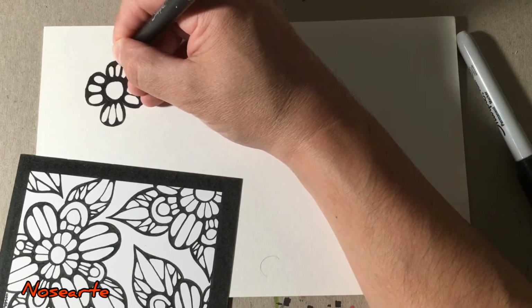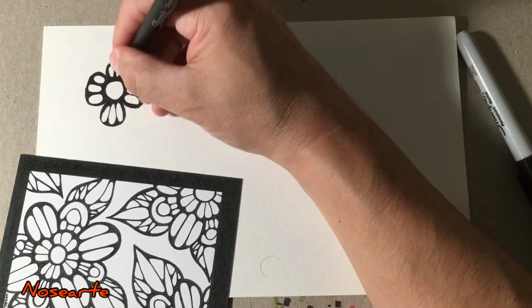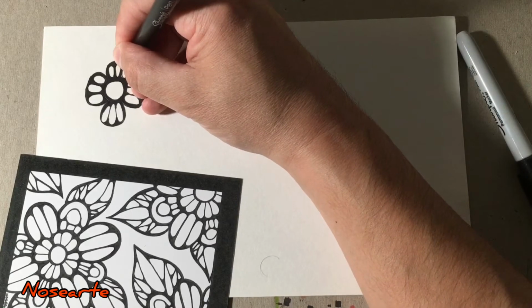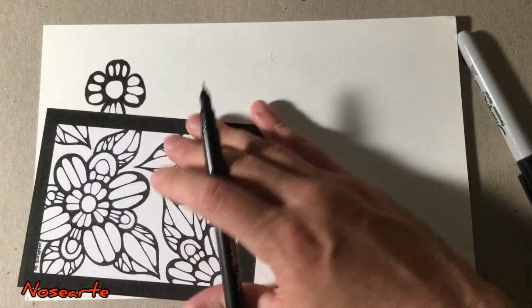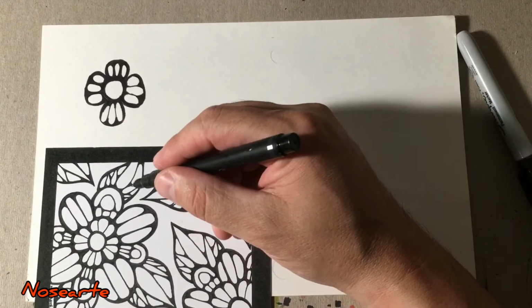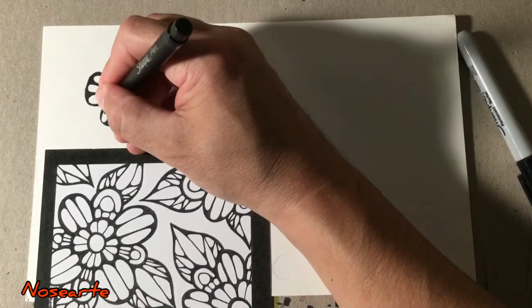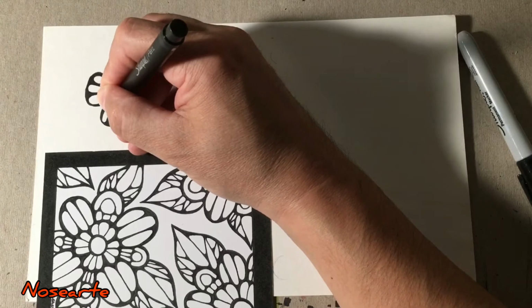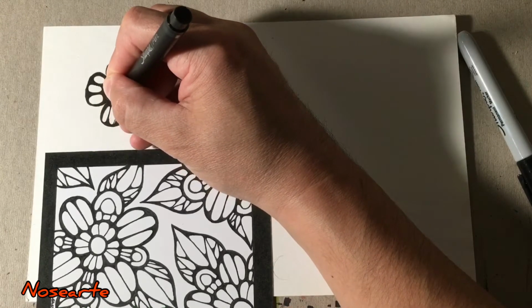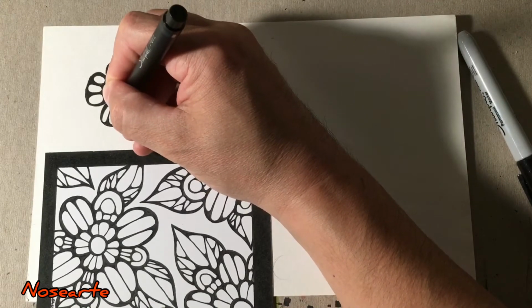Again, I'm not worried about like everything being crazy even. The idea is just get it down. And notice how there is like a lot of blackness around. In this case, you know, again, I took a little more time, but I'm giving you just the idea of how I kind of go about working this style.